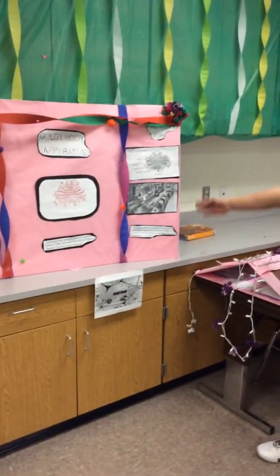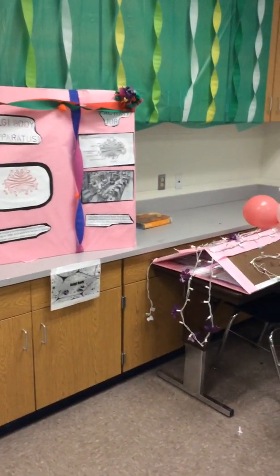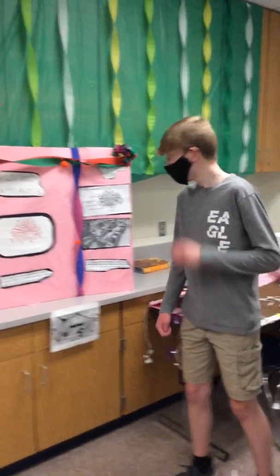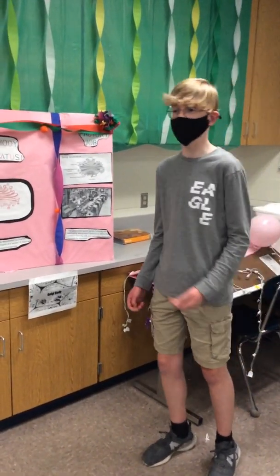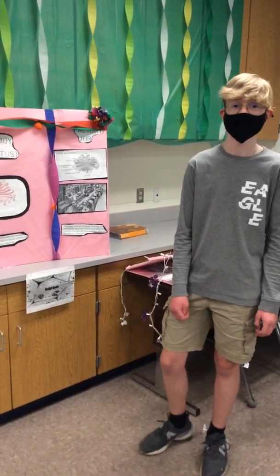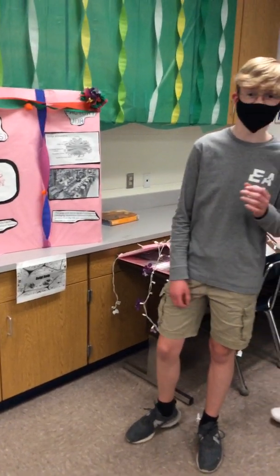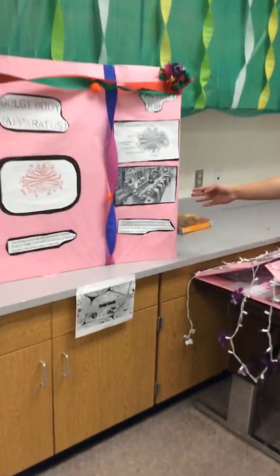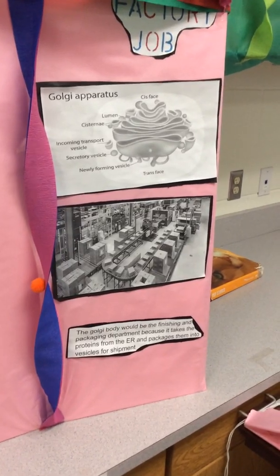Now on to what it would do if it was part of a factory. As you can see, this is a labeled diagram of the Golgi apparatus. The Golgi apparatus is like the shipping or the packaging and finishing department in a factory. It modifies any of the proteins that we receive from the endoplasmic reticulum, and then it packs them into little droplets called vesicles. And right above that paragraph, you can see our small conveyor belt as what the Golgi body would be if it were part of a factory.